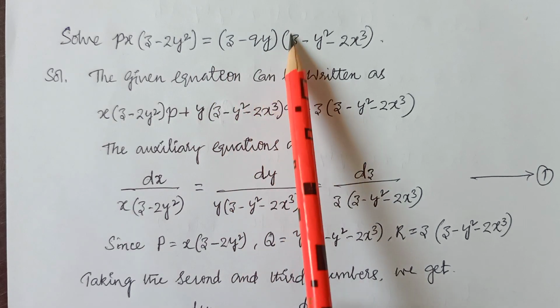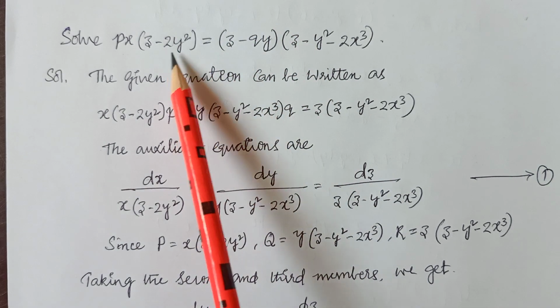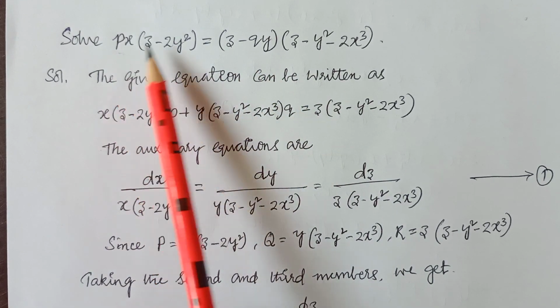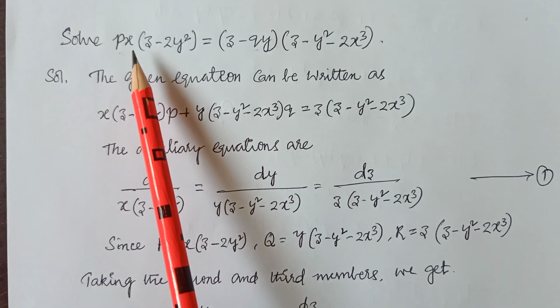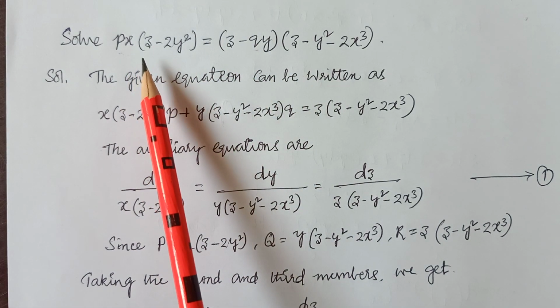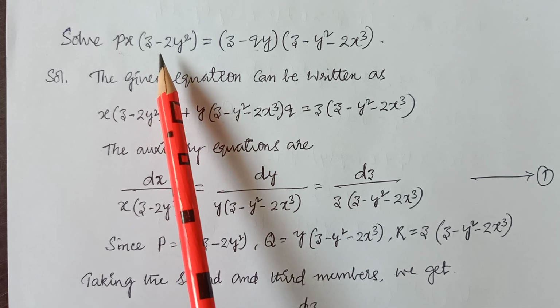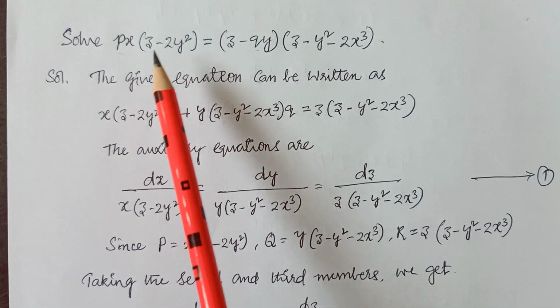This is not exactly in the form of Lagrange's linear equation, but here you can see the small p and the small q we have, and the degrees of small p and small q are 1. So definitely it's a linear equation. I think you already know the difference between linear and non-linear equations. Okay, this is a linear equation.